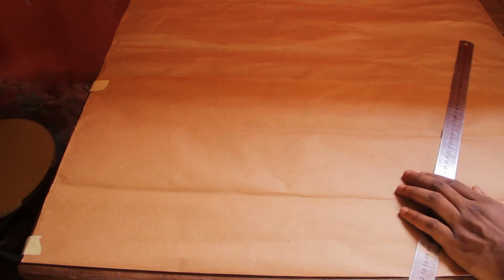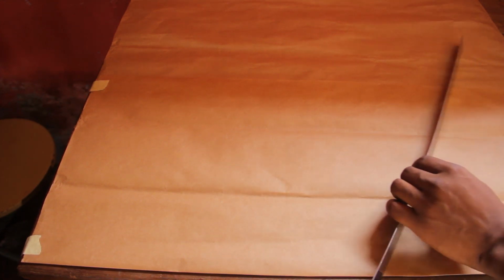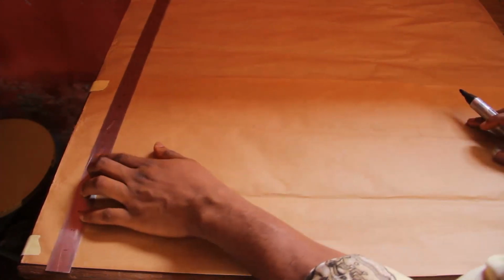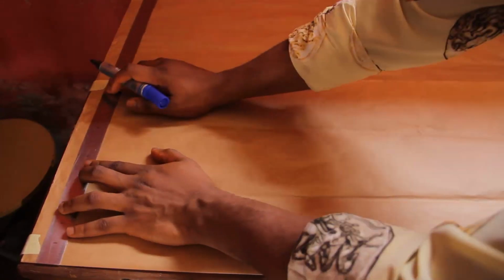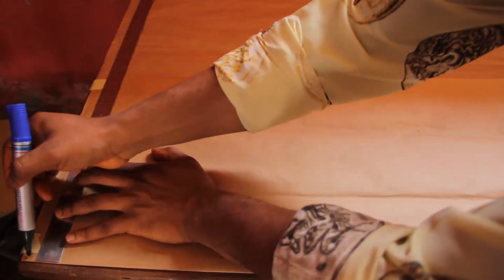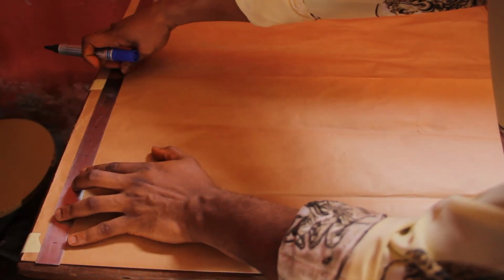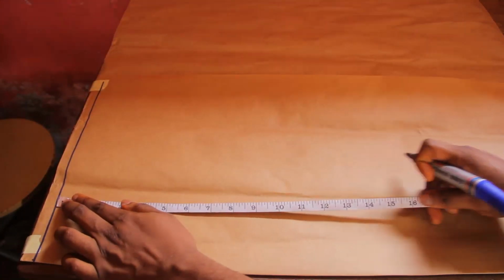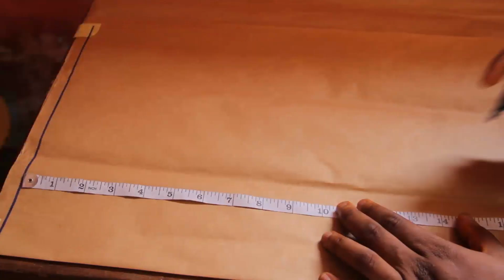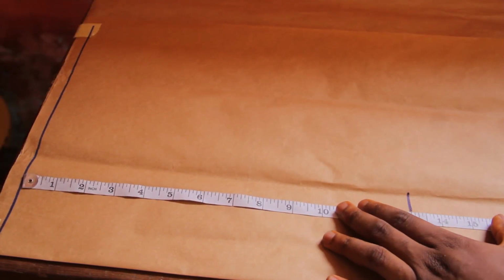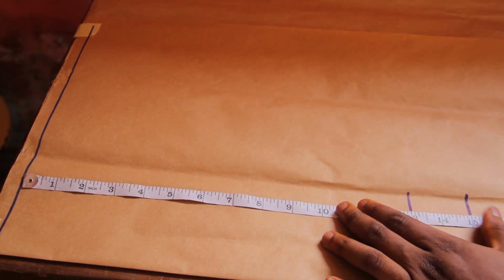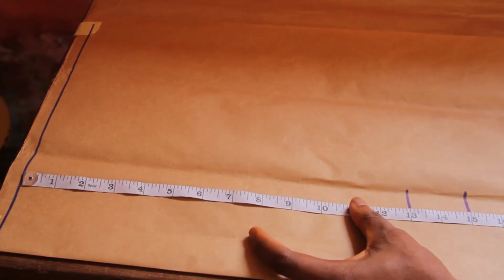Now the first measurement we're going to drop will be the shoulder measurement. The shoulder that we're using here is 14. 14 divided by 2 is 7. I'm going to draw a line ½ inch away from the top of the fabric. After that, I'm going to drop all my vertical measurements, which is my underbust length, and my half cut, which is 2 inches below my underbust length.